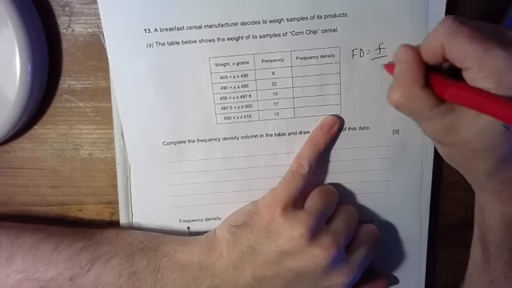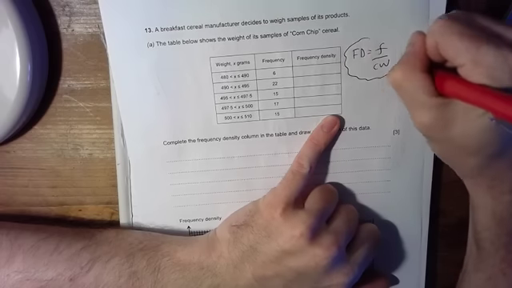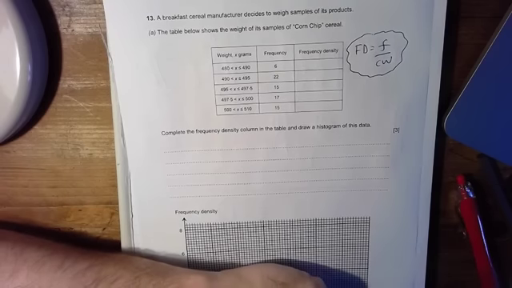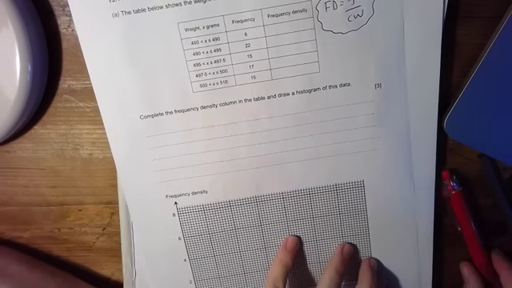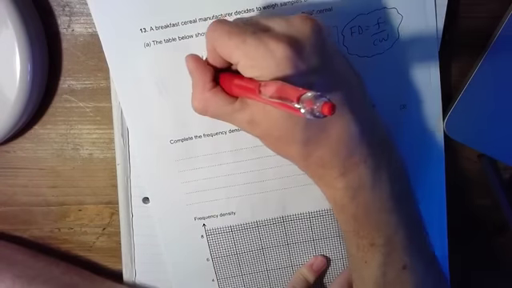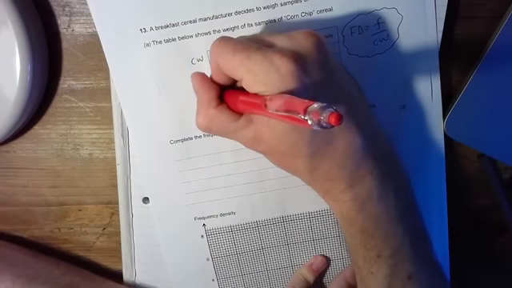Frequency density is equal to frequency divided by class width. I would scan through my exam paper and look for a histogram question straight away and write that formula down next to it. To work this out, I'm going to create a new column by the side called class width. So that's 10, that's 5, that's 2.5.